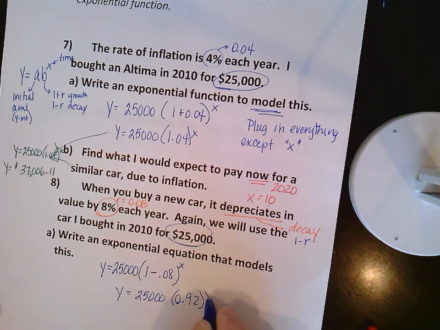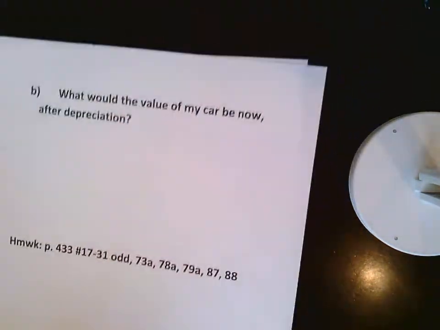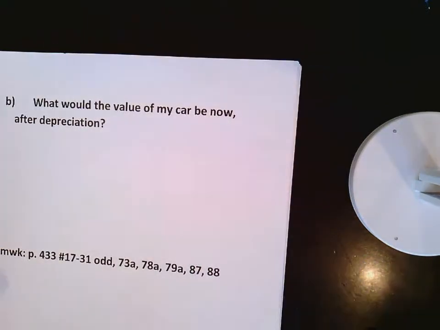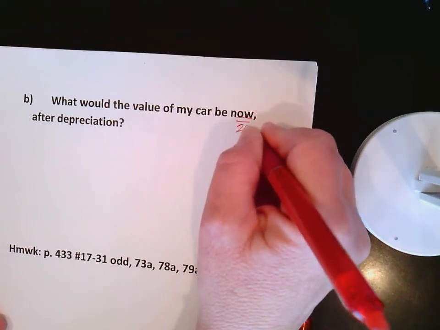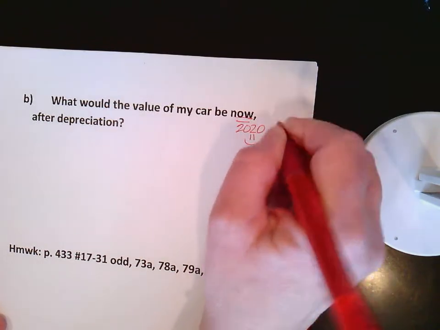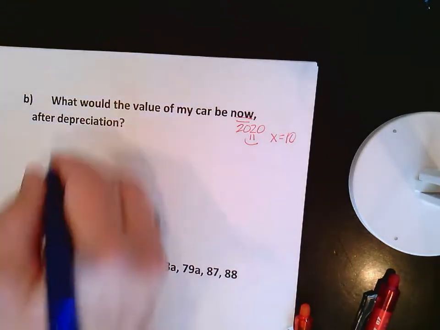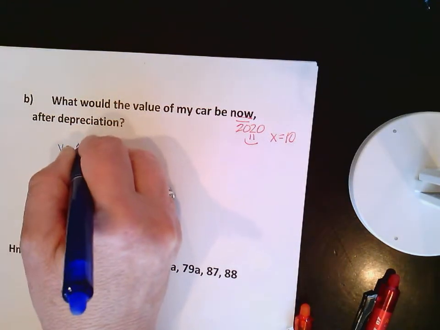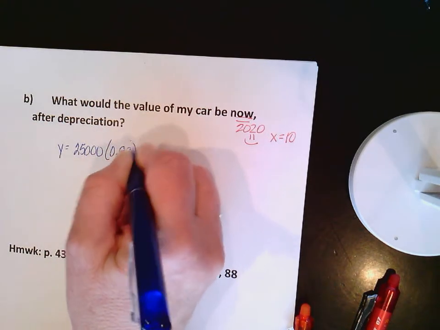That's my model. And then I'm going to use that model to find out the value of the car. And remember, we're using 2020, which means my x is 10. So I'm going to take my model, y equals 25,000 times 0.92 to the 10th.